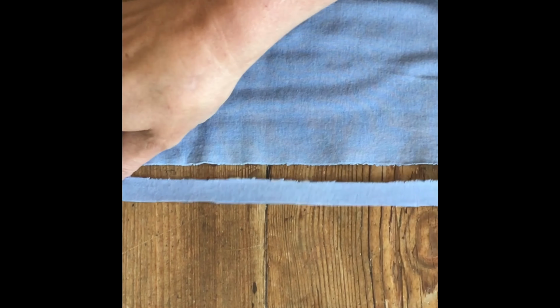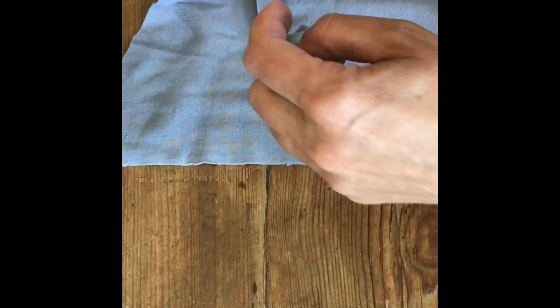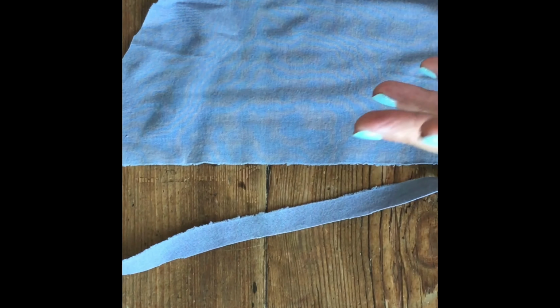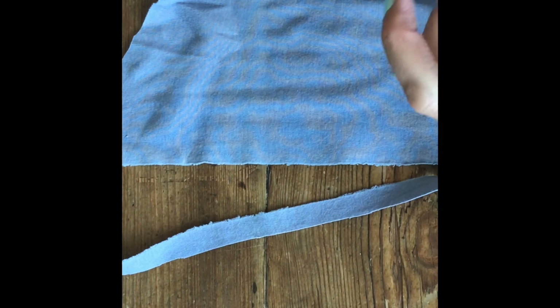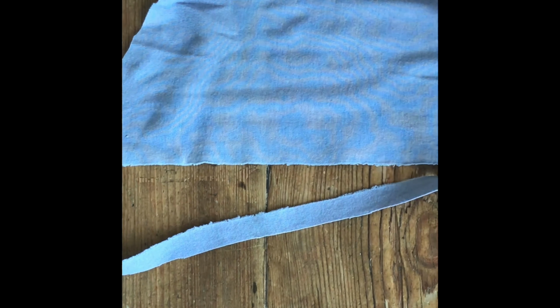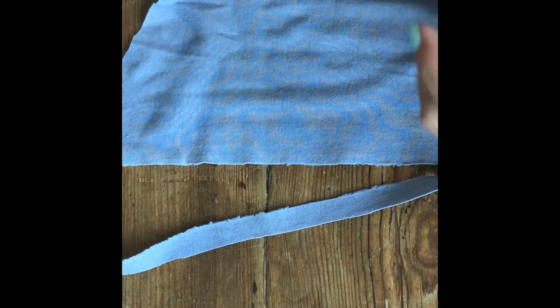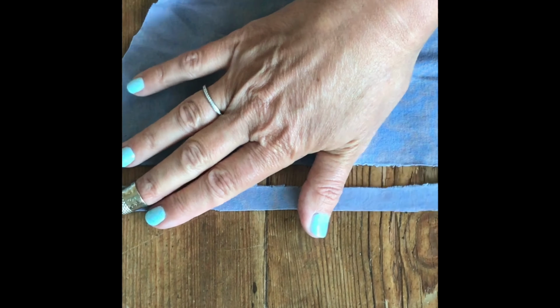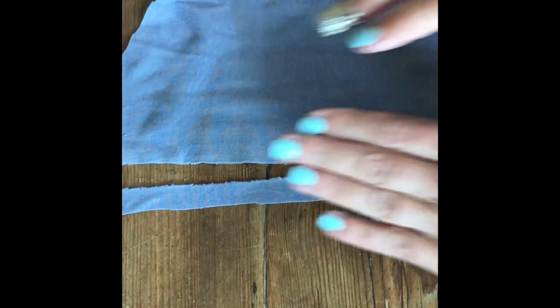If I would cut that strip sideways, it would be really stretchy, and that would maybe ruffle down or gather the material too much. So I want it as sturdy as possible. That's why I chose the grain line for this one. So that is my preparation.